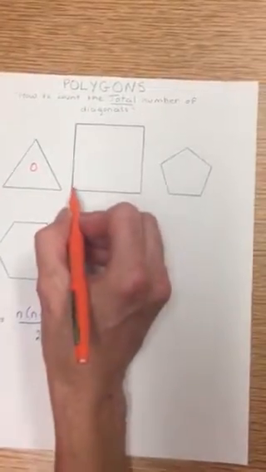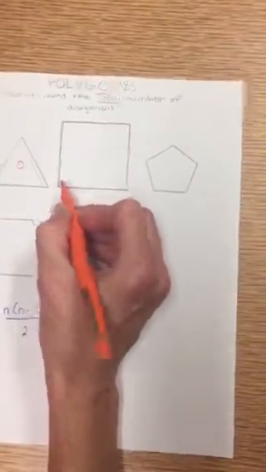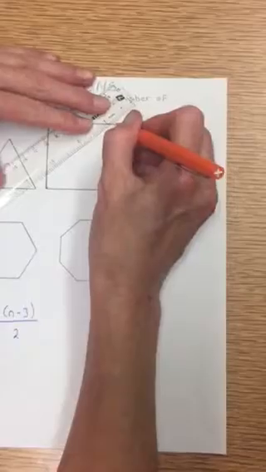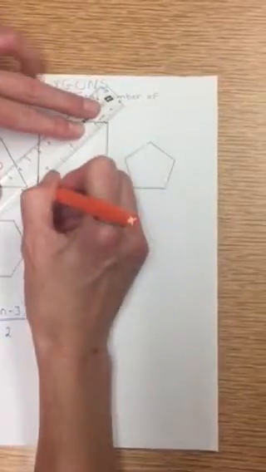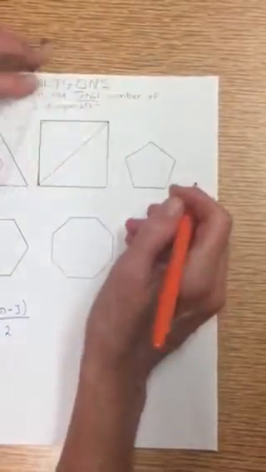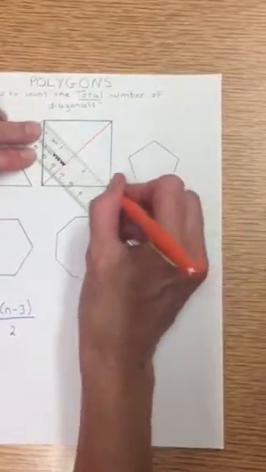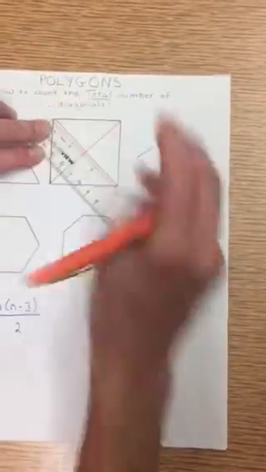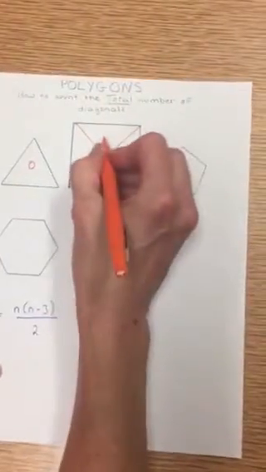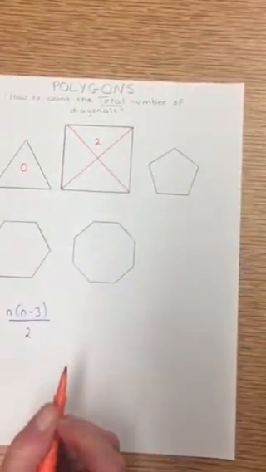But when we move to a quadrilateral, here's my vertice. I can draw a diagonal from this vertice to that vertice. So there's 1. Then I can go to another corner and repeat. So in our quadrilateral, we'll be able to draw 2 diagonals.